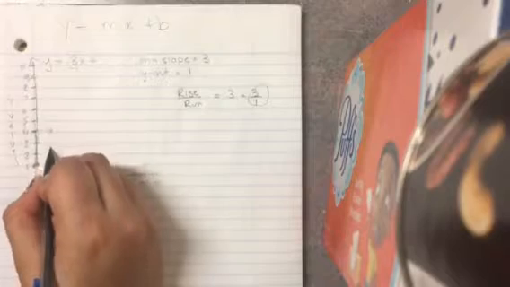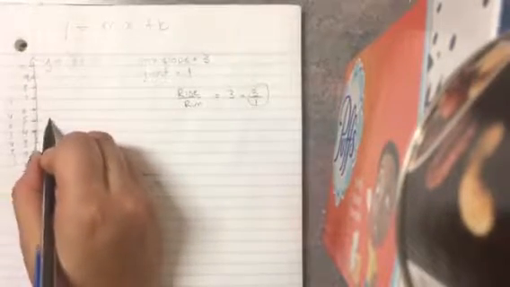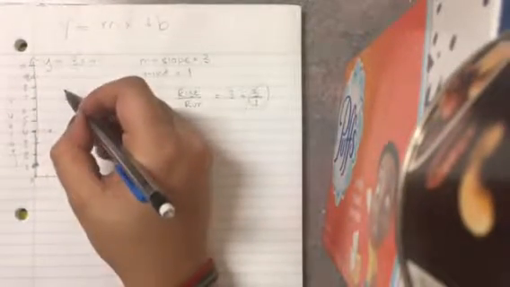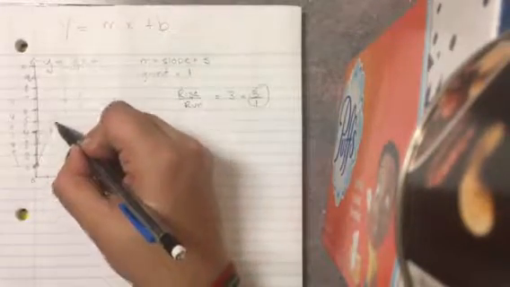So we go up 3 and then across 1. 1, 2, 3, and across 1. And then we go again. 1, 2, 3, and then across 1 again. And we go 1, 2, 3, up to 10, and then across 1. So this is our line we've created here.